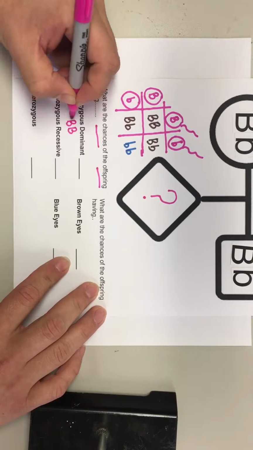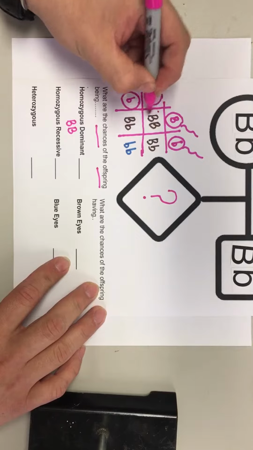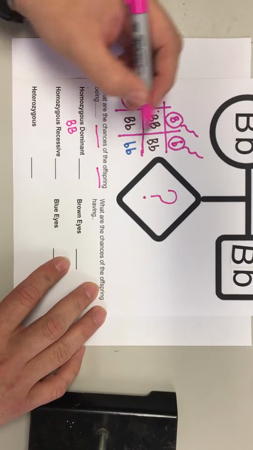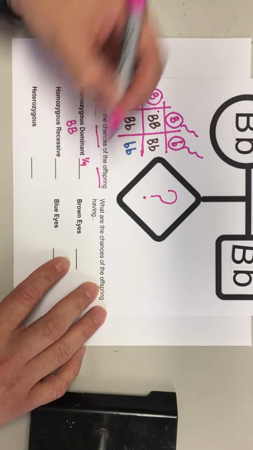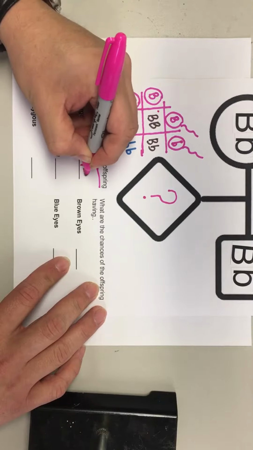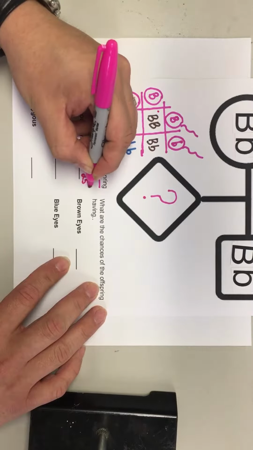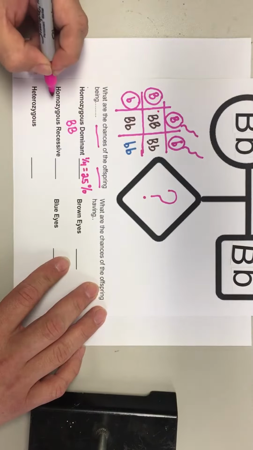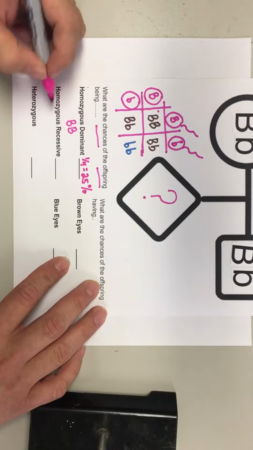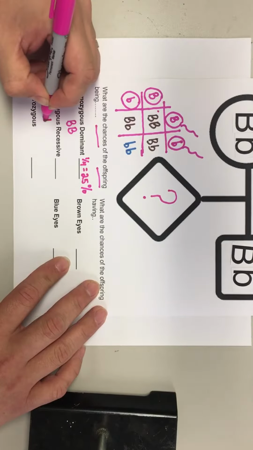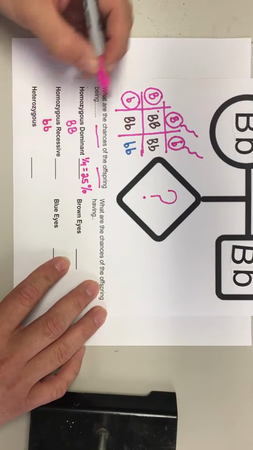Homozygous dominant is 1 of 4 possibilities, which is the same as 25%. Homozygous recessive, that is little b, little b, is 1 of 4 possibilities. So therefore, that is also 25%.